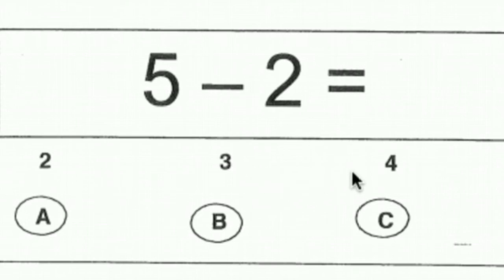So choose wisely. Read it. You're minusing, you're taking away, you're subtracting. Read it all the way through. Use mental math, draw pictures, use claps, whatever you have to do. Once you have your answer, you want to bubble in A, B, or C that will match the result here.